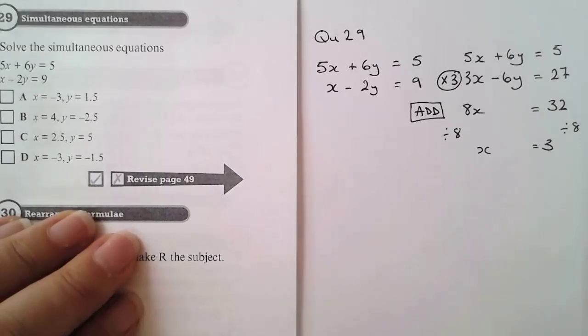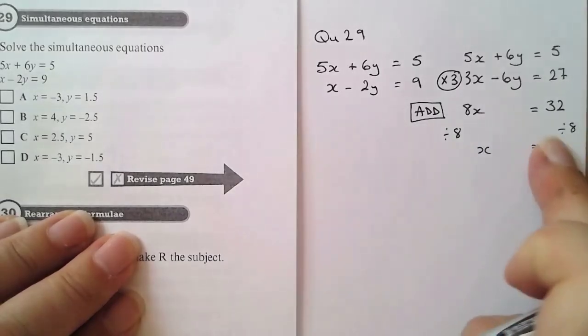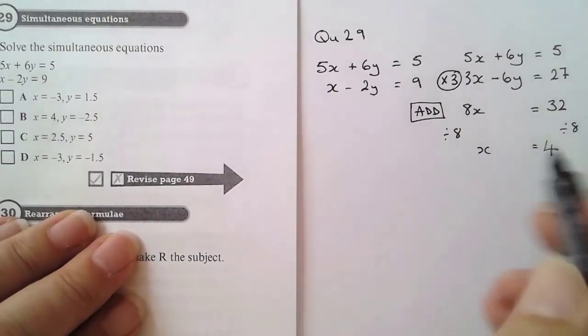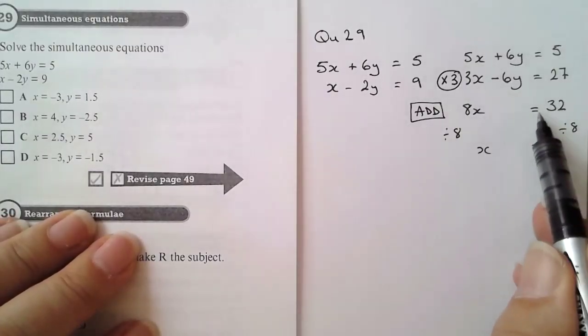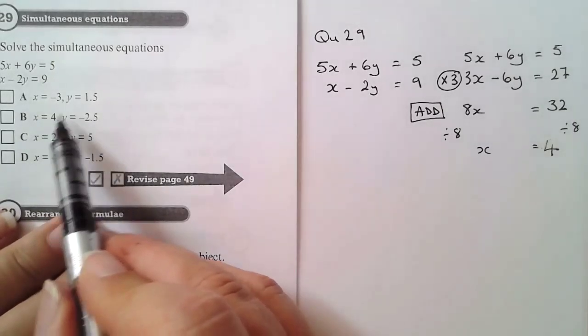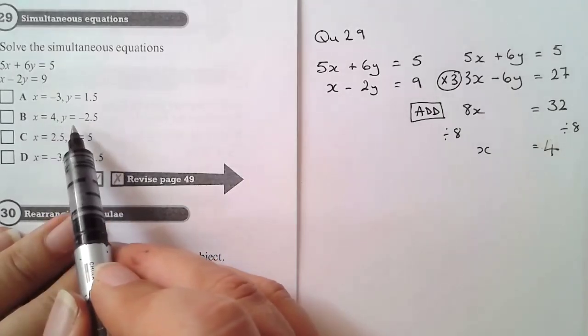Now, you probably spotted it before I did. 32 divided by 8 is not 4. Sorry, it's not 3. It is 4. There's my 8 times table. I should have halved it and halved it and halved it again. I didn't. X is 4. I'm happier now. I have the answer here. It is a multiple choice question, and therefore I know the answer is going to be B here.